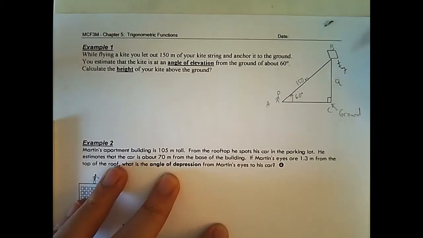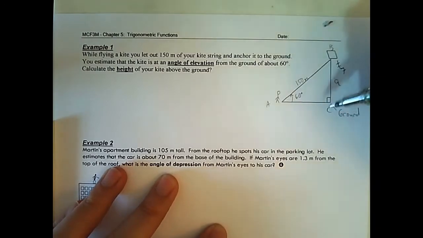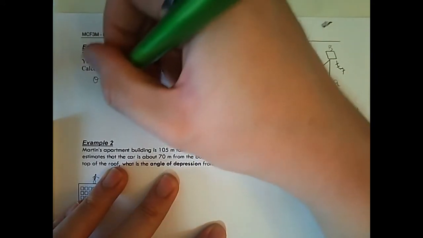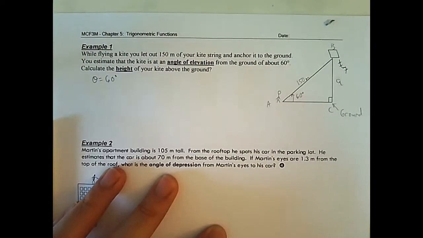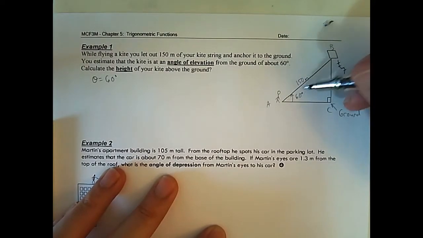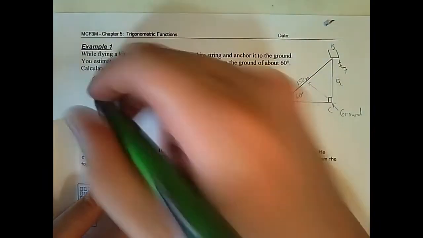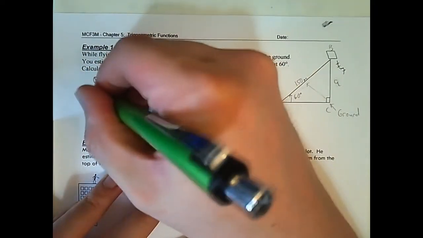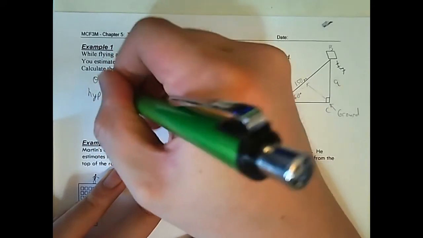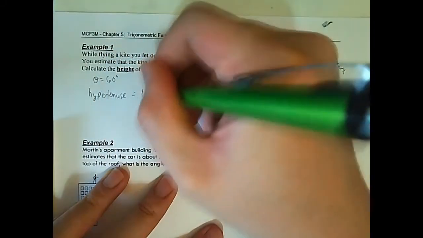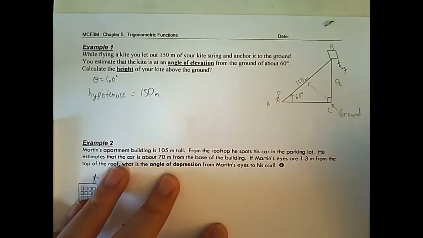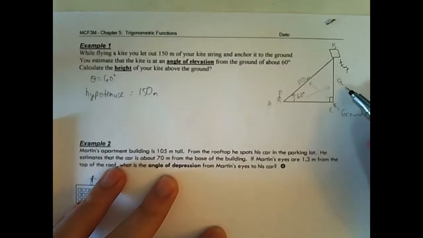So I want to figure out, well, what is this going to be? Well, what information do I have? I have the angle. So I know theta is equal to 60 degrees. From theta, I have this, which is what part of the triangle? Well, it's opposite the 90 degrees. So the hypotenuse is 150 meters. And I want to try and figure out what this one is.